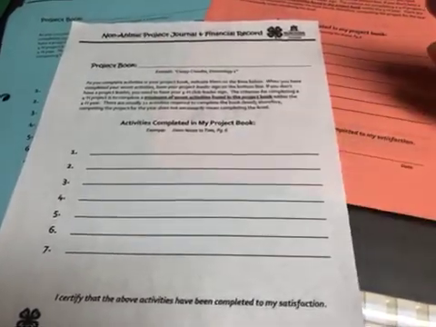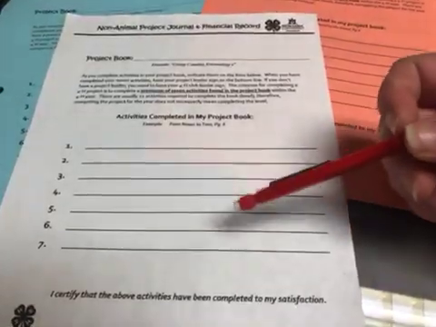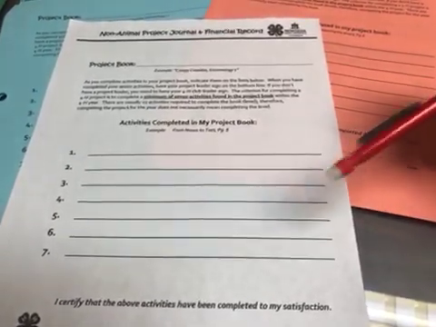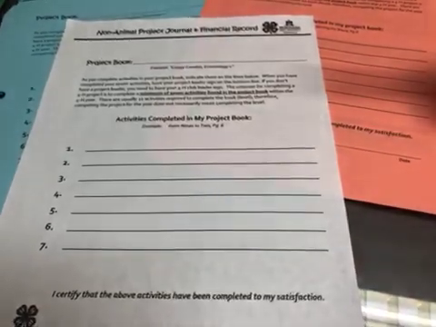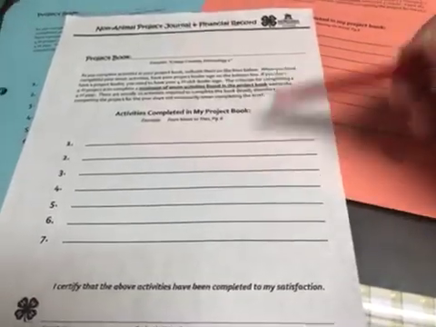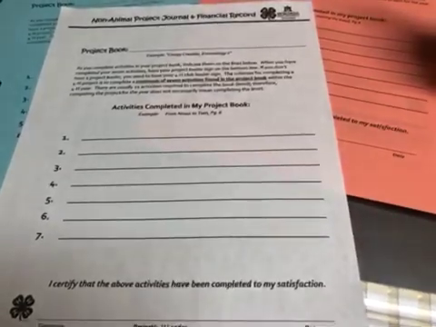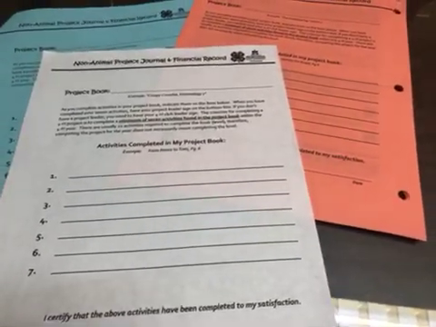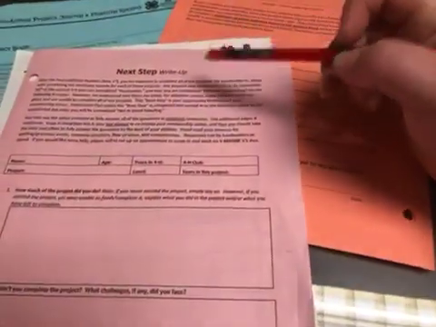If your corrections are simply that you just forgot to fill this out, you just need to go back and do that, wonderful. But if you just didn't do those activities, there's really no way you can go back in time and do 5 more activities or whatever the case may be. So in that case, what we would require is that you fill out the next step write-up.